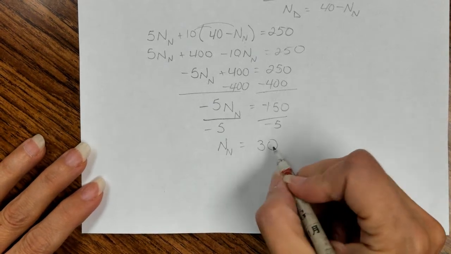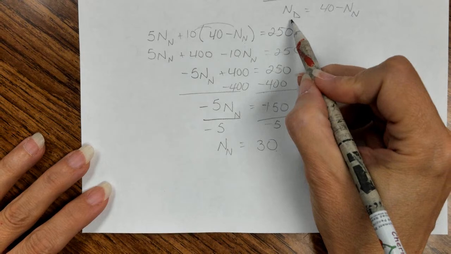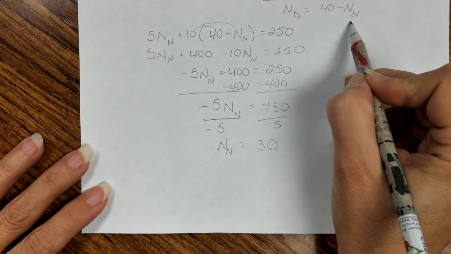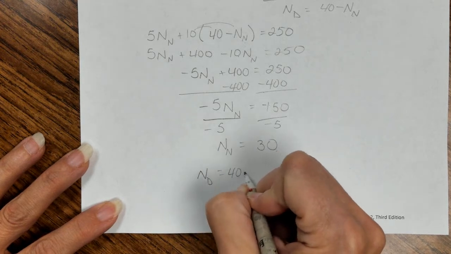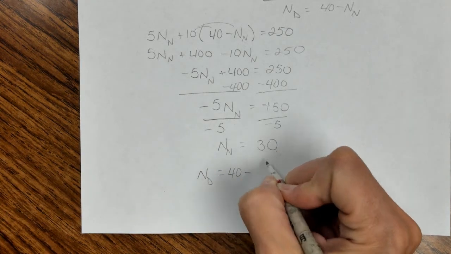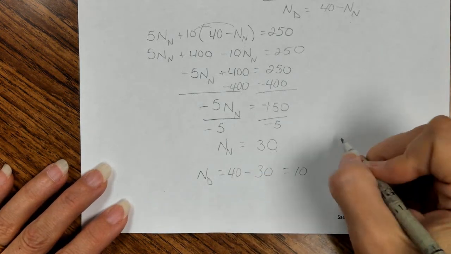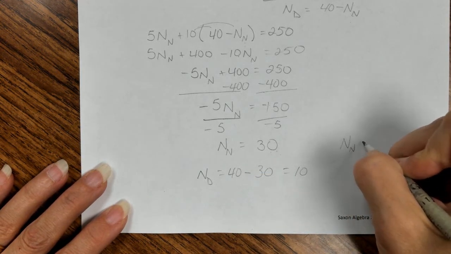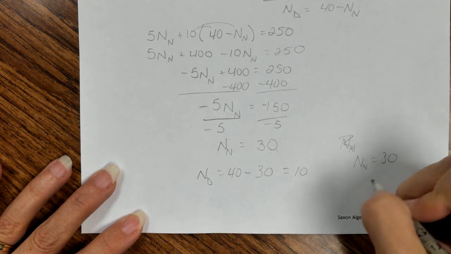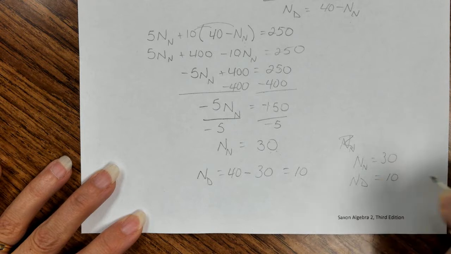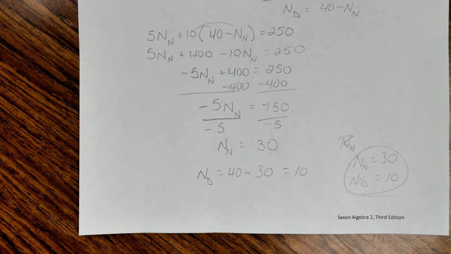Okay, so now that we have the number of nickels, we go back to one of the equations, and I'm actually going to go to this one right here, where I already have the number of dimes by itself. The number of dimes is 40 minus the number of nickels. Well, I'm saying that's 30, so it's 40 minus 30. The number of dimes is 10. So, well, we didn't know it was a word problem. N sub n equals 30, n sub d equals 10. Done. These you don't have to write like an ordered pair.